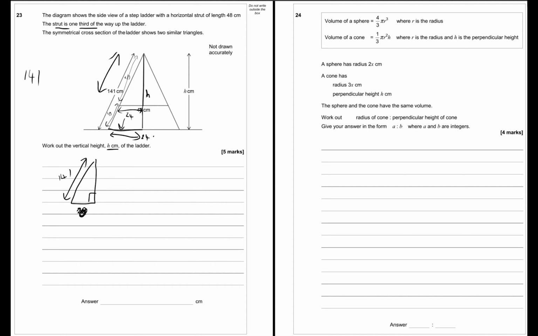It's going to be 24 times 3 all over 2 to get the whole distance. So 24 times 3 divided by 2 gives you 36. So this bottom length is going to be 36, and now we want to work out the height.